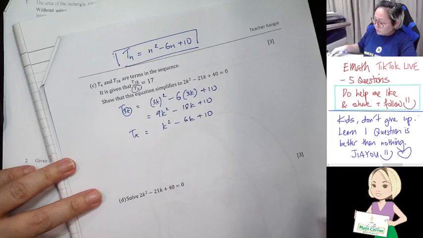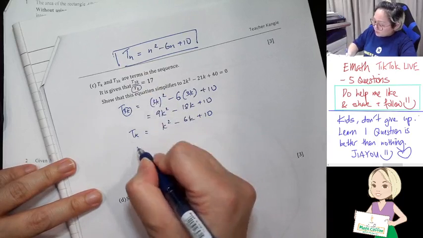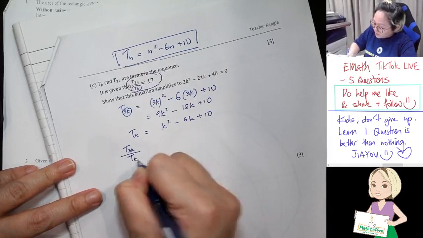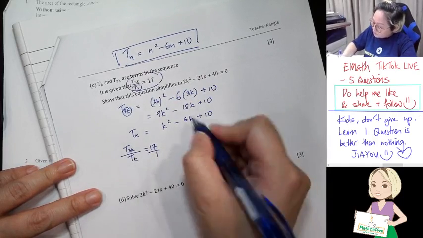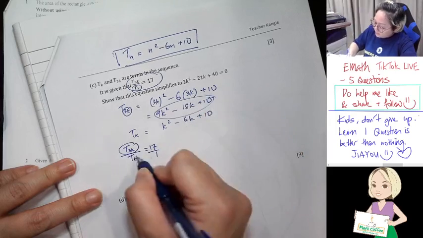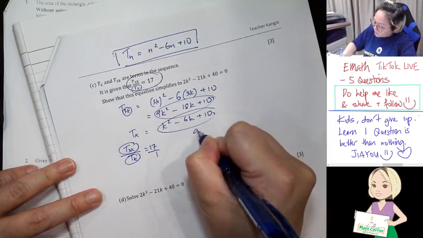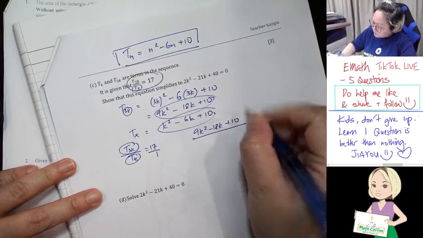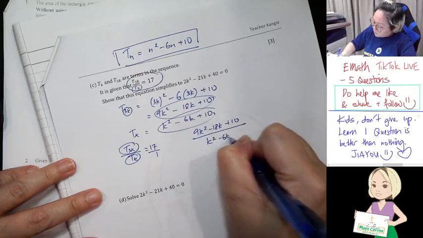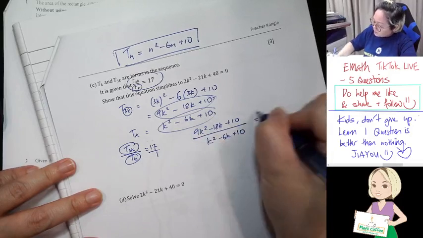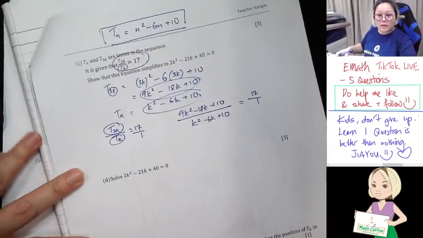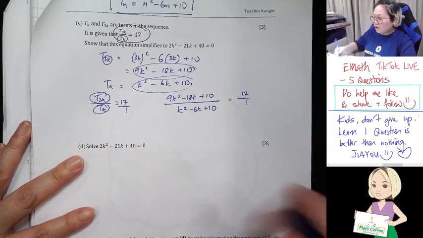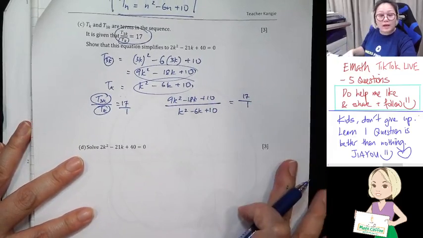Okay, so now let's move on. When they say given that, that means T3K over TK equals 17 over 1. So I just replace this with this, replace this with this. So it will be 9K square minus 18K plus 10 over K square minus 6K plus 10 equals 17 over 1. So it becomes an equation. Then all you need to do is just cross multiply.